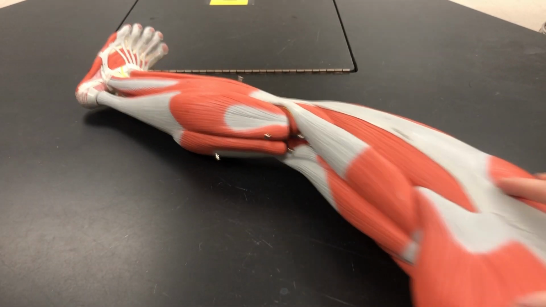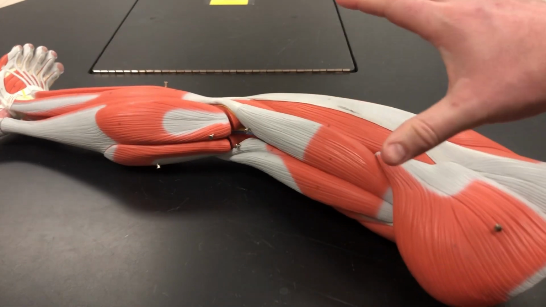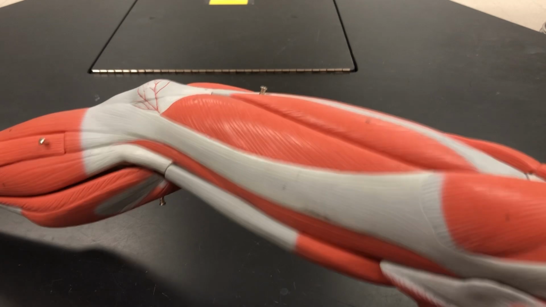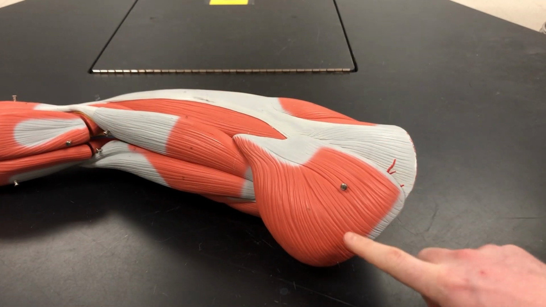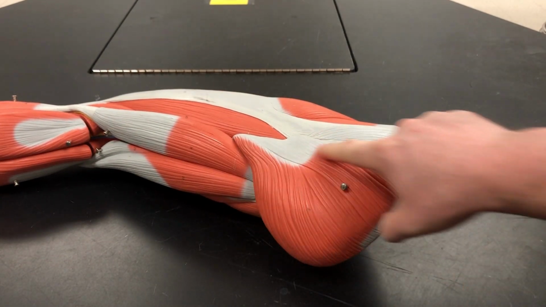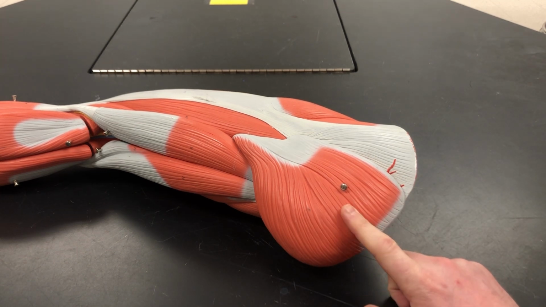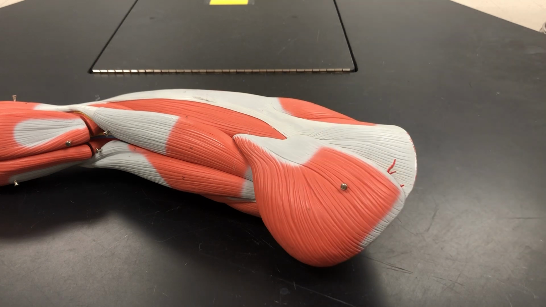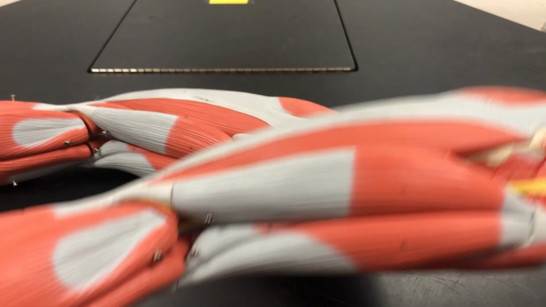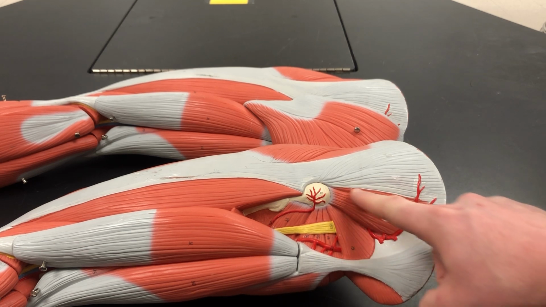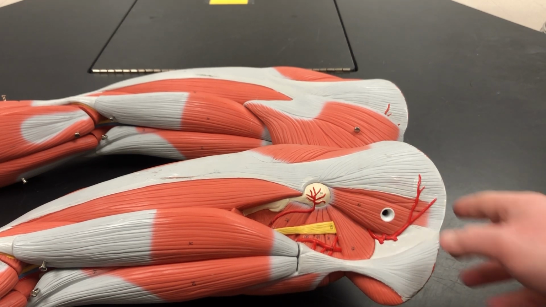Okay, let's look at our leg muscles next. So we've got a nice leg model right here. We'll start up at the proximal end and work our way all the way around. You can see on the posterior side, we've got this massive muscle in the gluteal region. That's going to be the gluteus maximus. And if we were to remove this gluteus maximus, we would see the gluteus medius right underneath that. I have a model with the gluteus maximus removed, and there is that gluteus medius right there.